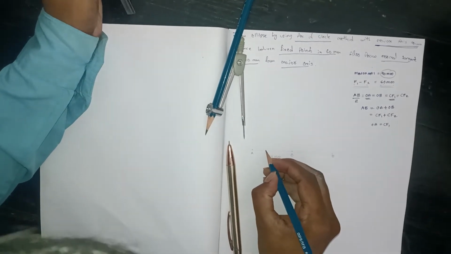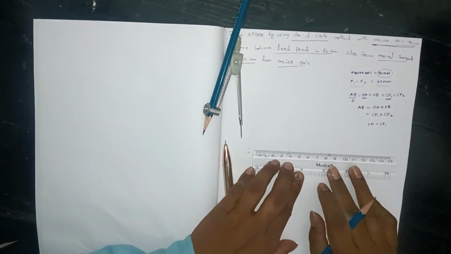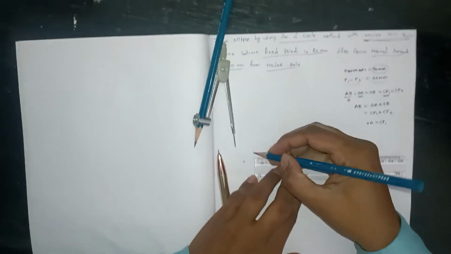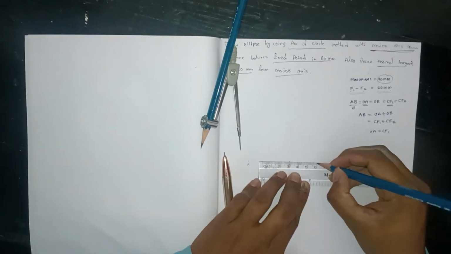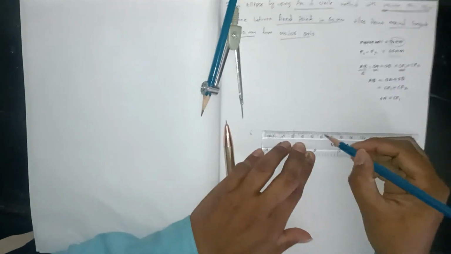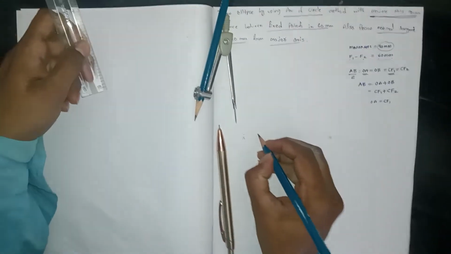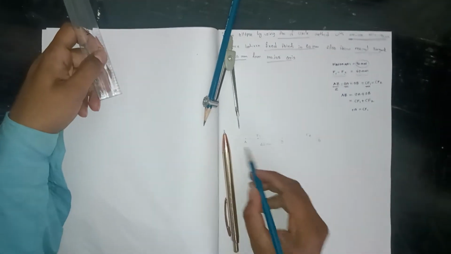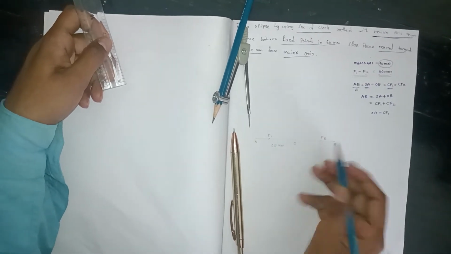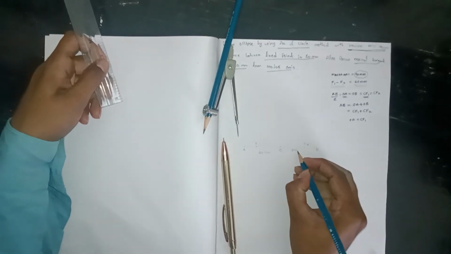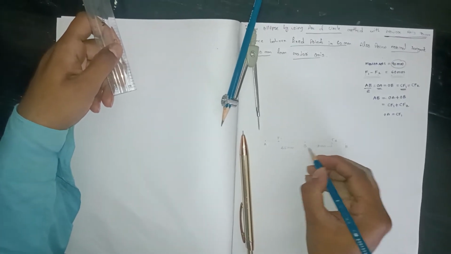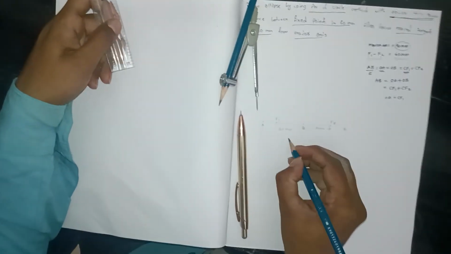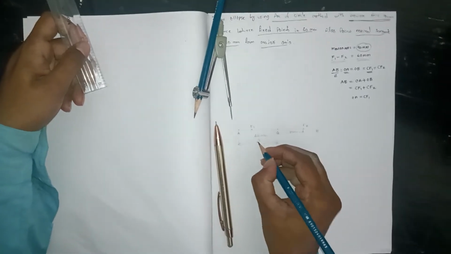Let us mark here. From 60 you can take 30 and 30. This is F1 and this is F2, so the total distance is 60, 30 plus 30. This is A to B, and this is F1 to F2. Total 60, the half distance is 30 mm. Similarly, this half distance is 45 mm as mentioned here.